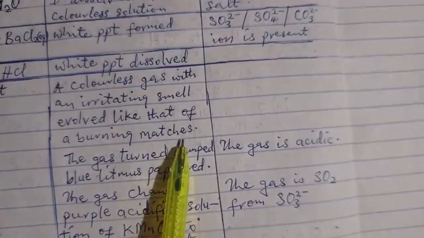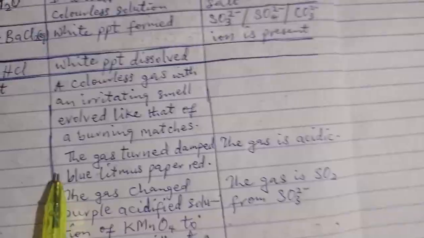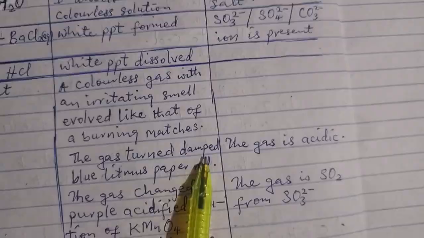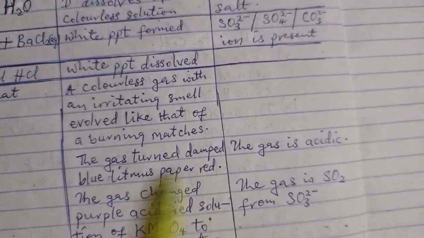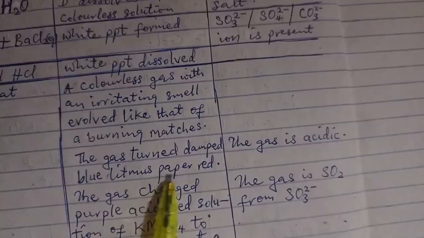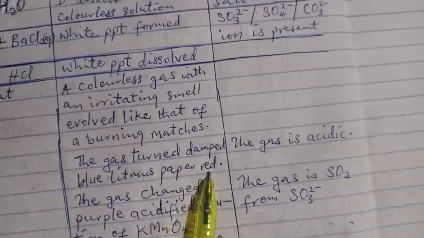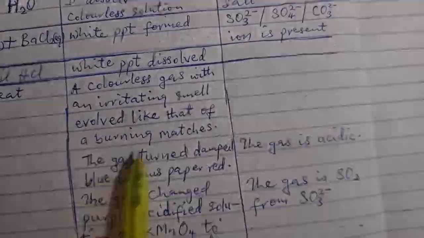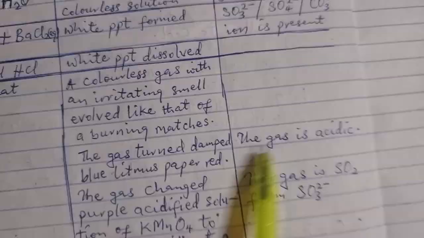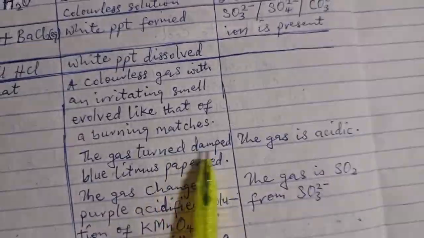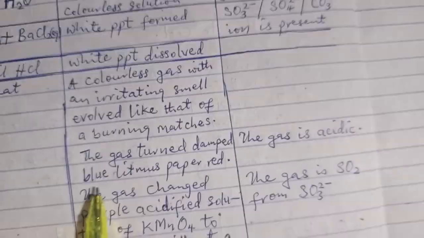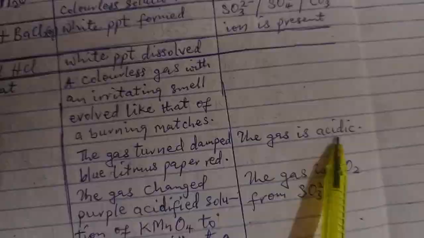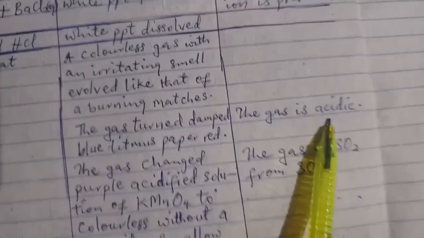So after perceiving the burning matches, now test the gas with what? Damp blue litmus paper. If it turns red, come to the inference and tell them in that particular line that the gas you are testing, which turns damp blue litmus paper to red, is what? Acidic. It's an acidic gas that can do that.